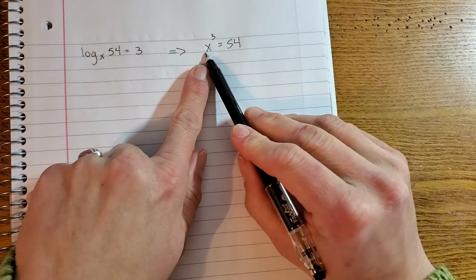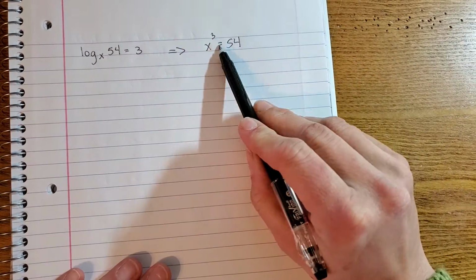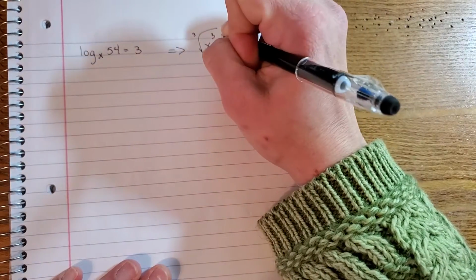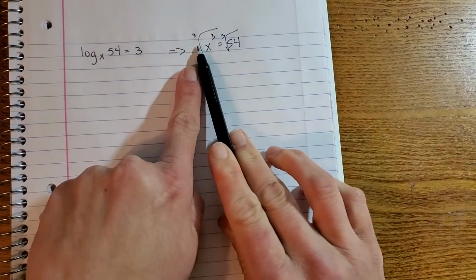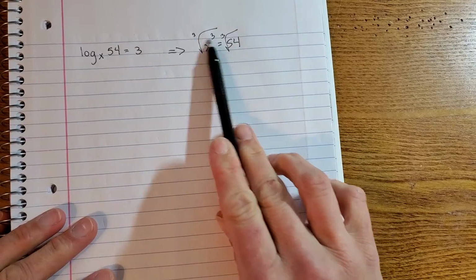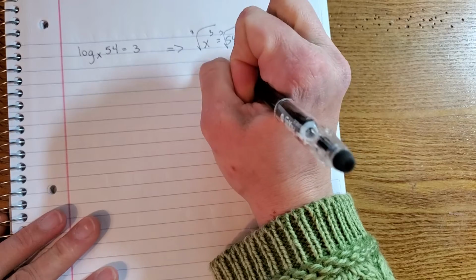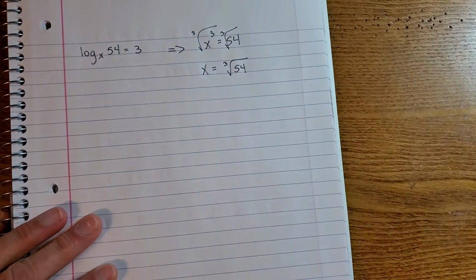Now here, if I want to solve for x, I have to undo that third power. So to undo that, I'm going to take the third root. Remember, when you put the third root over here, it just gets rid of that exponent. So you're left with x is equal to the third root of 54.